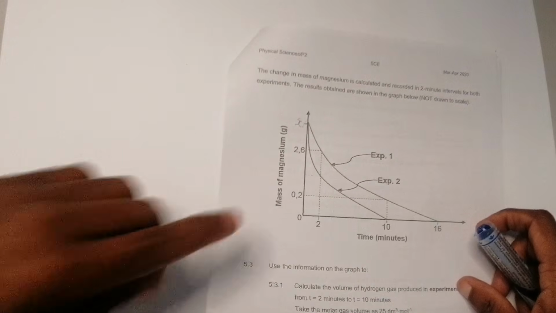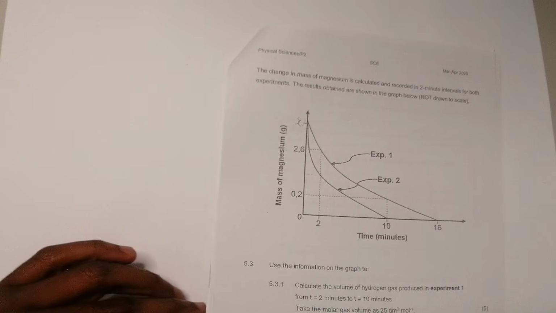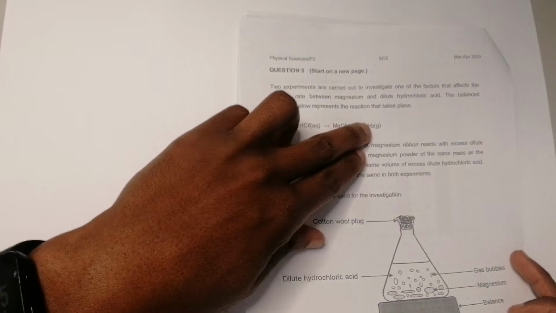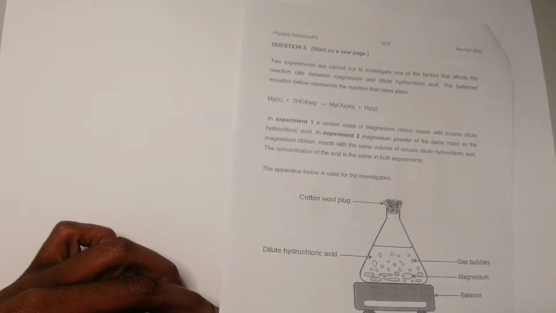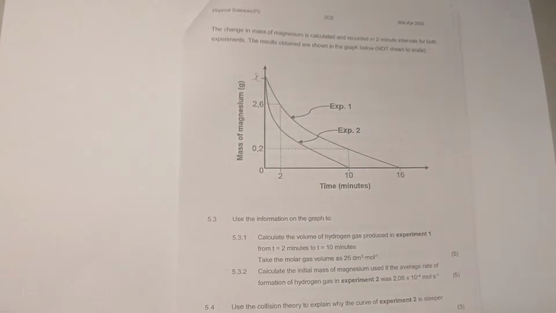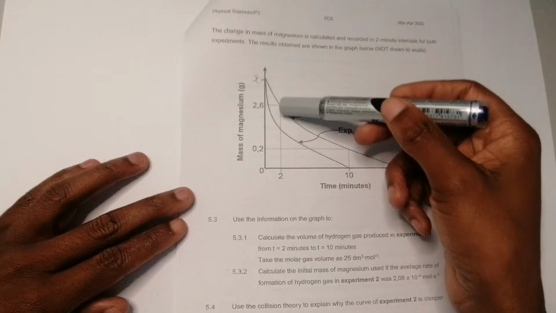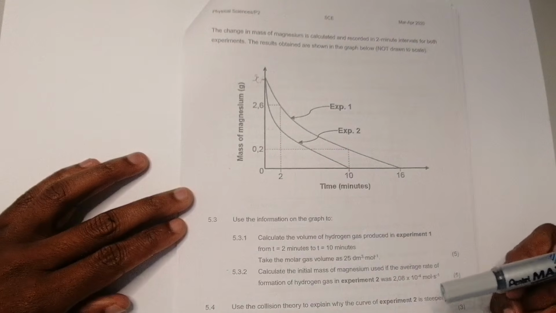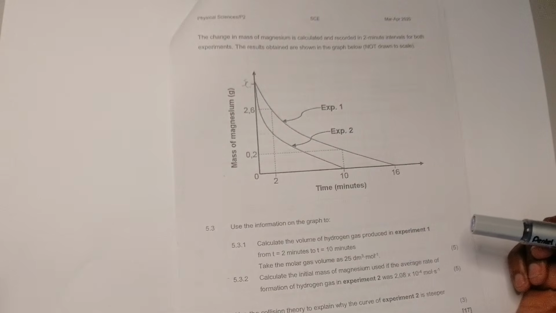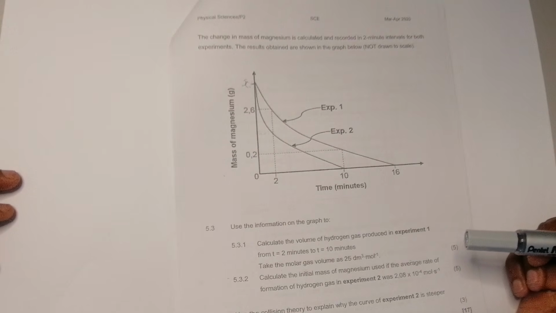The mass of magnesium. Obviously, magnesium is reacting. You remember that, no? So magnesium is reacting, and what is it forming? It's forming magnesium chloride, and it's also forming hydrogen. So obviously, as it reacts, what would happen to the mass of magnesium? It would actually decrease. So it means that the mass of magnesium would keep decreasing until, remember, it's our limiting reagent, until it runs out. So the experiment would stop immediately when we run out of magnesium.